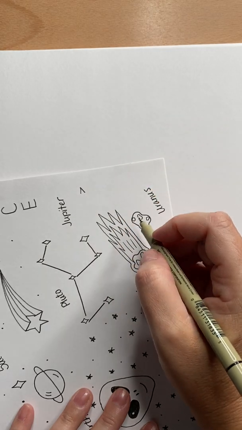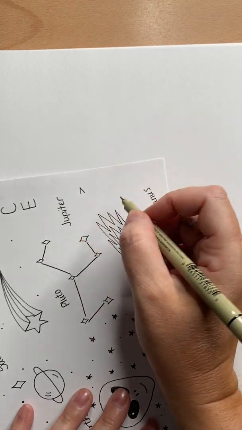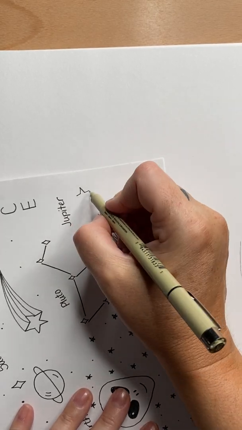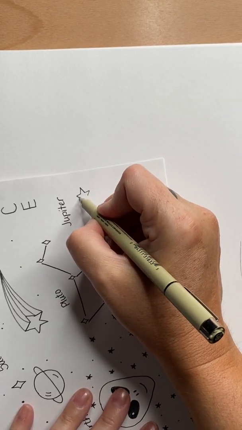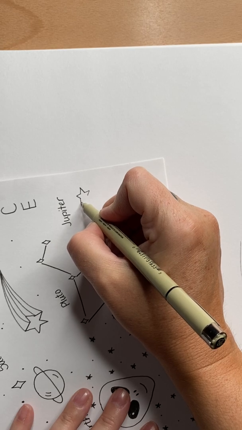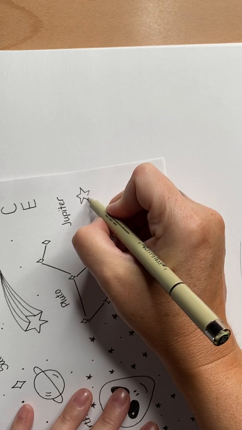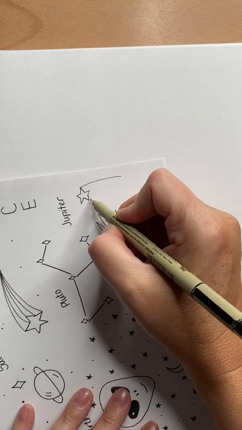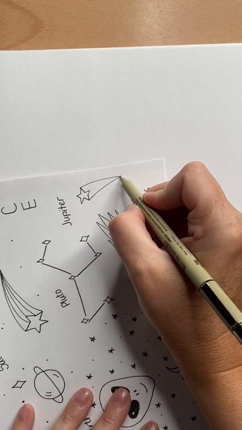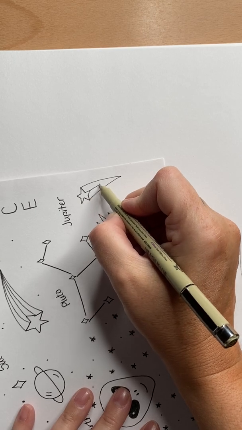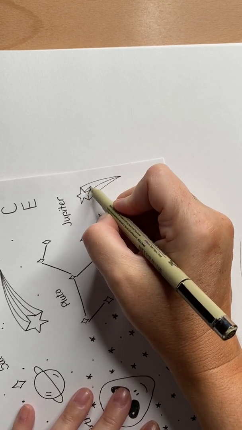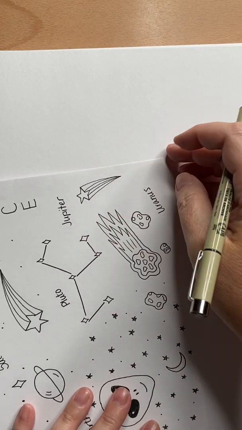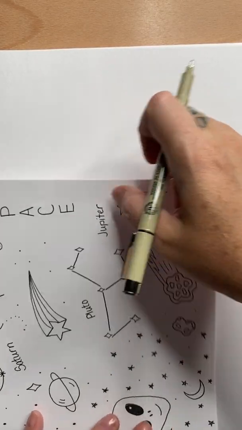Draw yourself another star. Again, it's a pyramid. Legs out. Bring them down. And then do those bottom legs, which for me always end up looking wonky. Out, out, have it touch, and then from each of your points you put another line in, and it gives it some dimension and it makes it look like a shooting star.